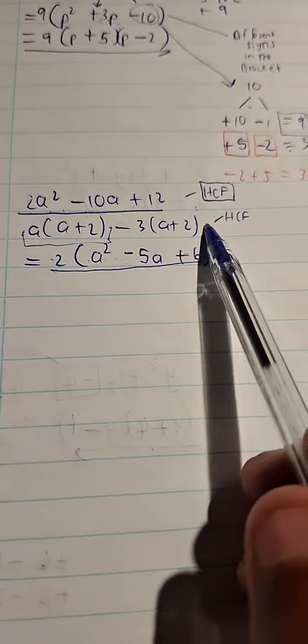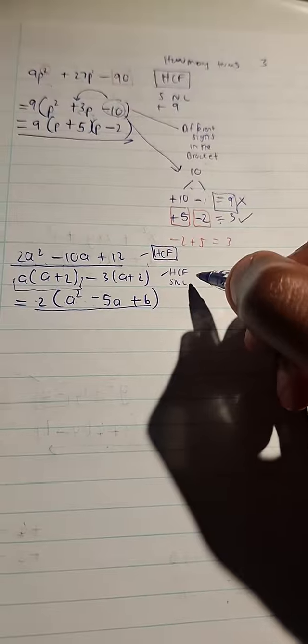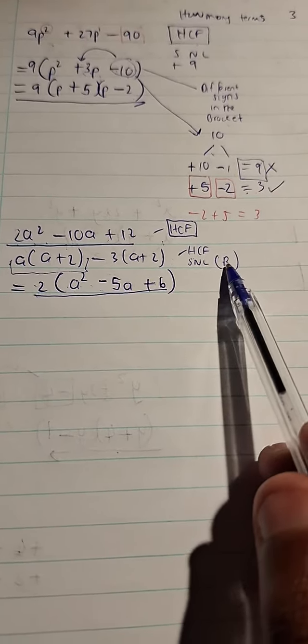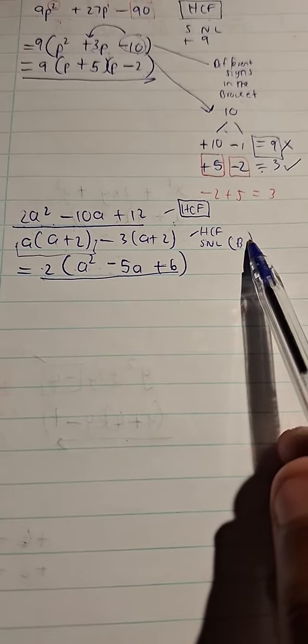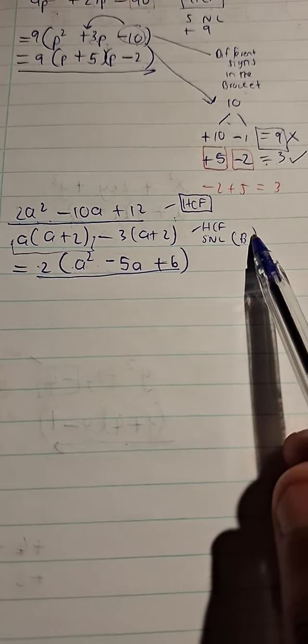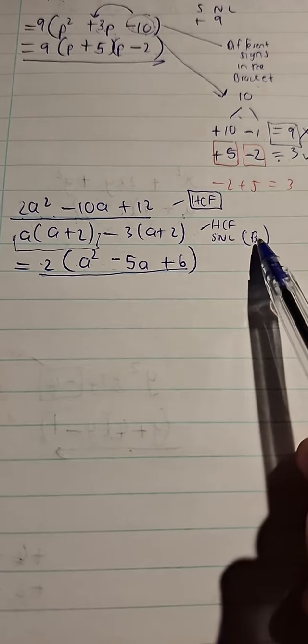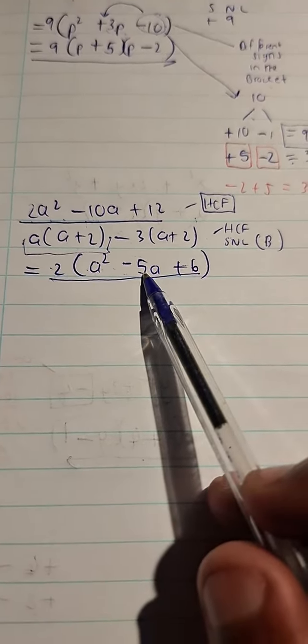We can take out, guys, a highest common factor: sign, number, letter. But if there's no sign, number, letter, we take out a highest common factor bracket. Do we have a highest common factor bracket? Yes, it seems there is.